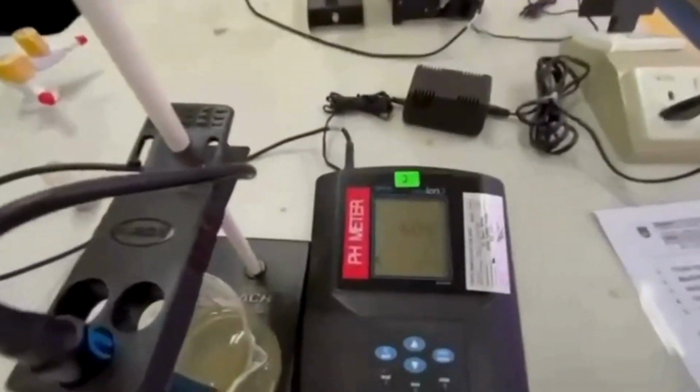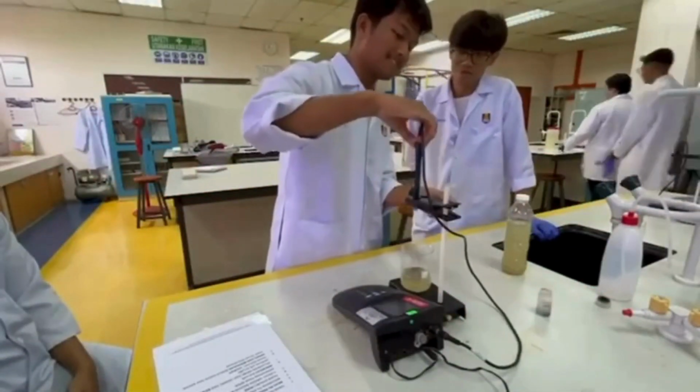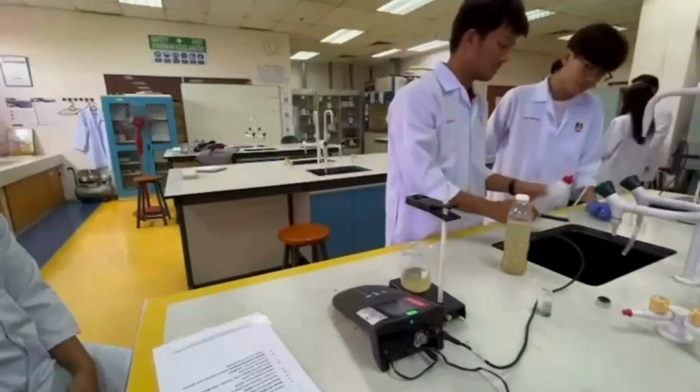Once the reading stabilized, the pH value was recorded. Sample readings were repeated 2 more times to obtain 3 readings for averaging.